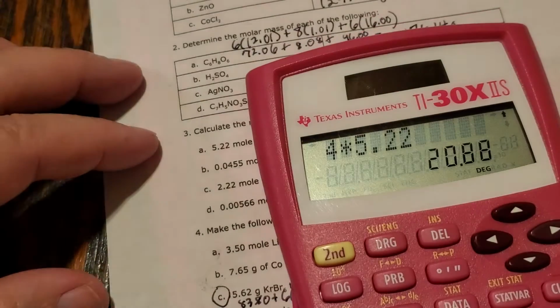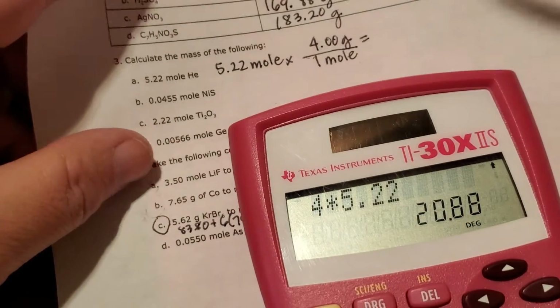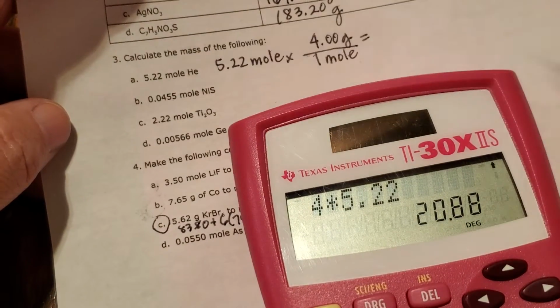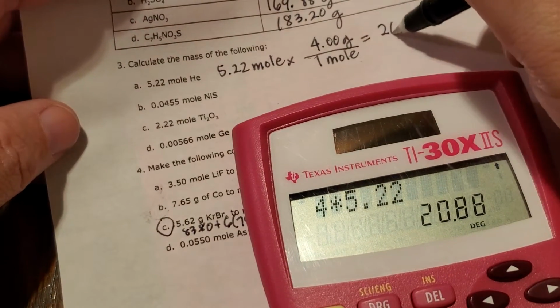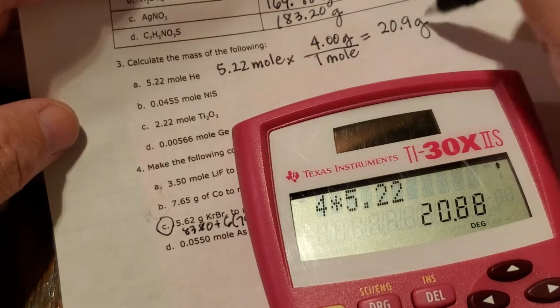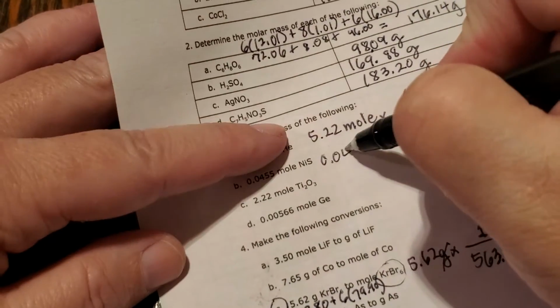I'm not going to do any of that. So this is my answer. I'm rounding it to 3 sig figs because of the 5.22. I always round to the original, and you'll find that 3 sig figs is really pretty standard for chemistry and physics, also science. Okay, so here we go. The next one.